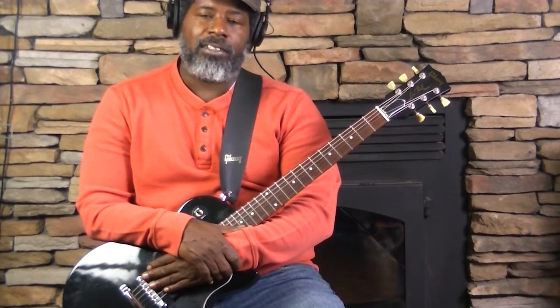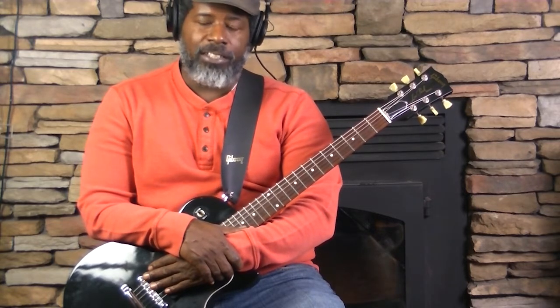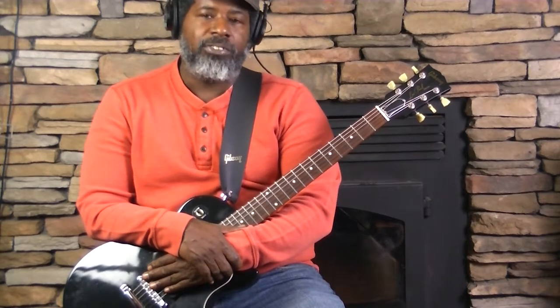Our notes have all been based around the C major scale. But the reality is the rules for the key of C major apply to any major key. So we can use these chords to play in any major key.